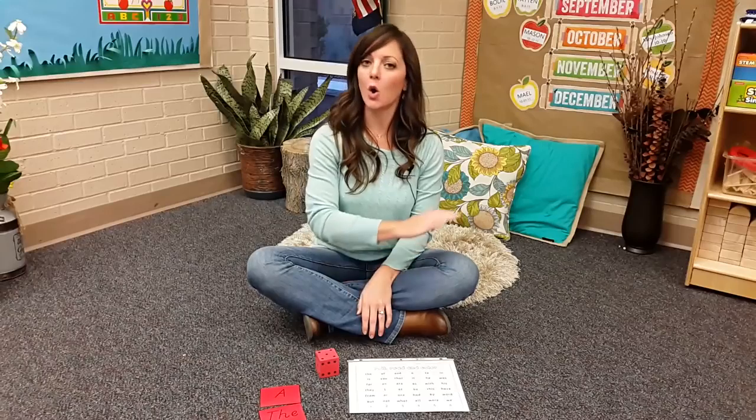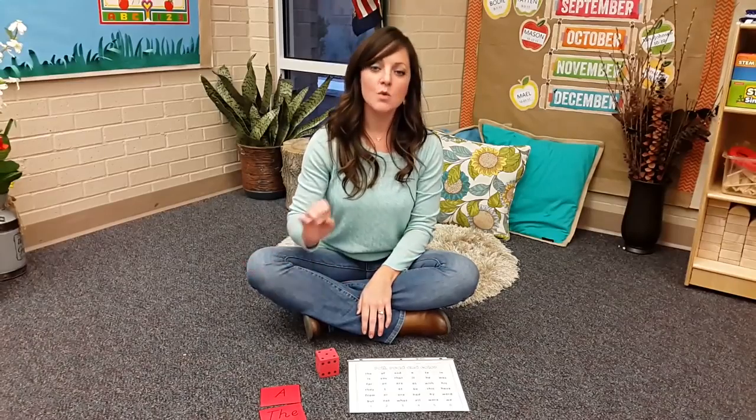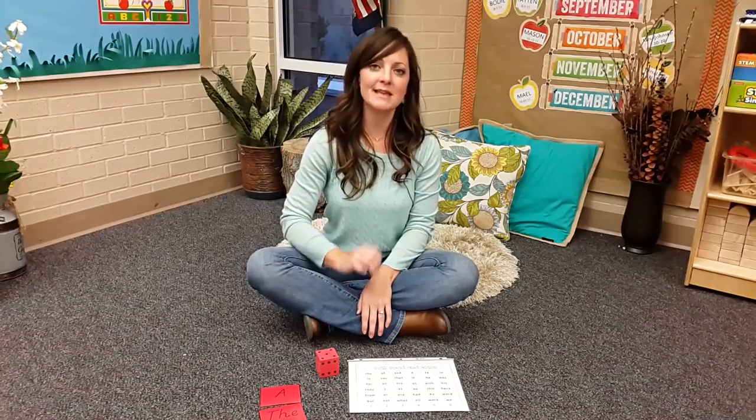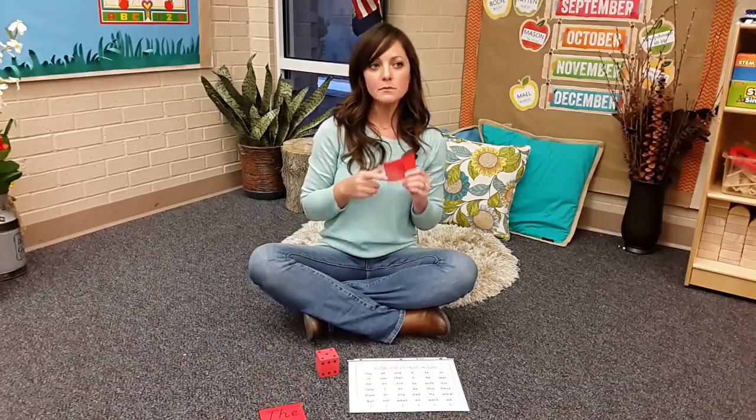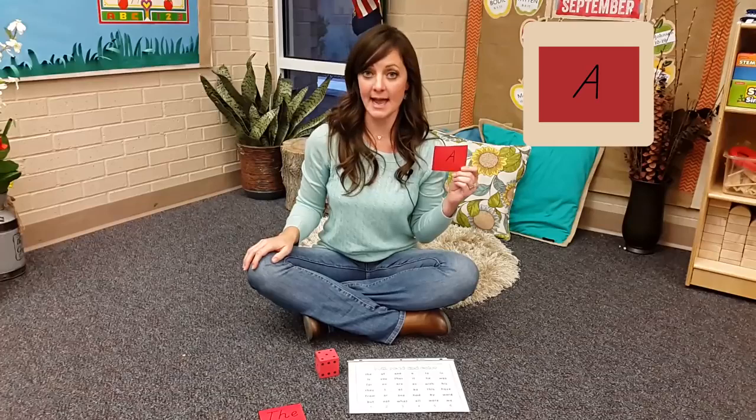Sight words are a whole other avenue. These are words that have to simply be memorized. Now, I'll start with one that I teach right away. All the kids know this is the letter A.